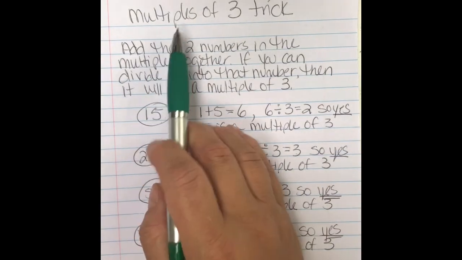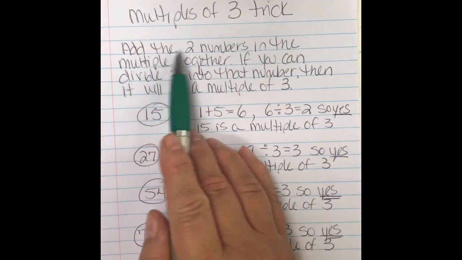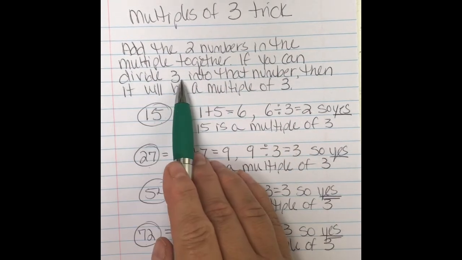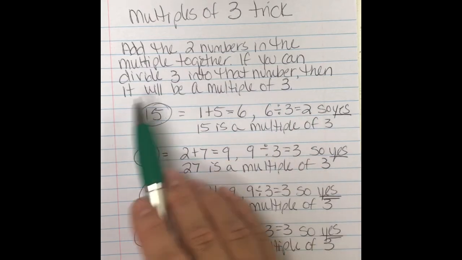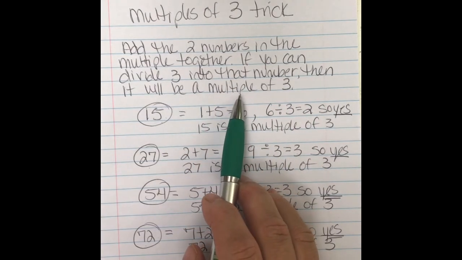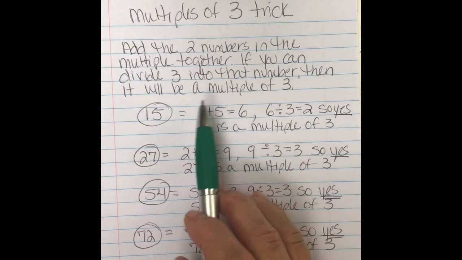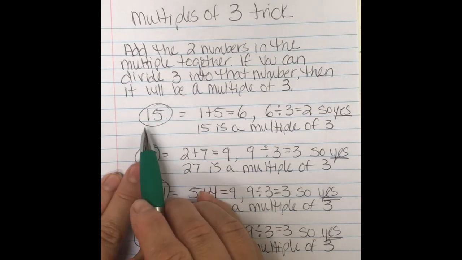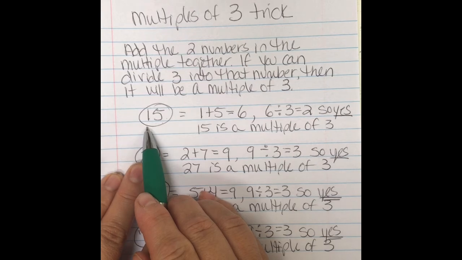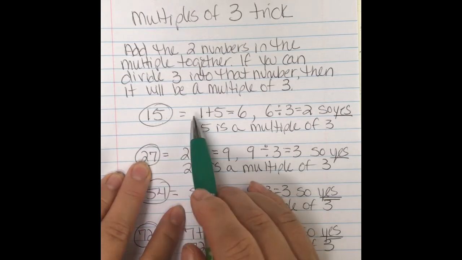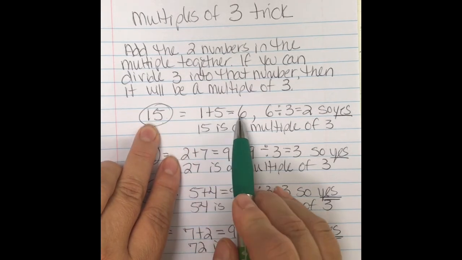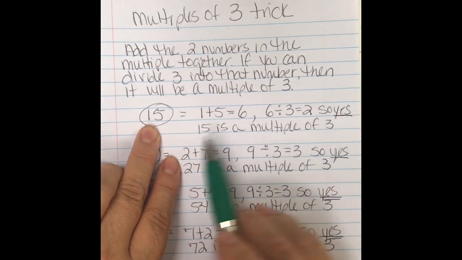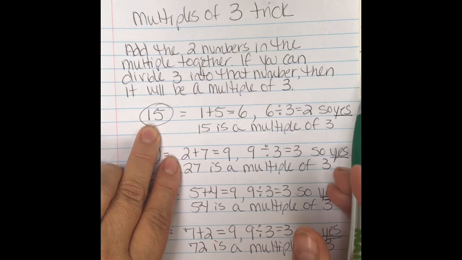Okay, so this is the trick for multiples of 3. Add the two numbers in the multiple together. If you can divide 3 into that number, then it will be a multiple of 3. This makes it a lot easier, especially because you haven't been taught long division yet. Okay, so for example, an easy one, 15. If you didn't know if 15 was a multiple of 3 or not, all you would do is add the 1 plus 5 and you got 6. 6 divided by 3 is 2, so then you say, oh yeah, 15 is a multiple of 3.